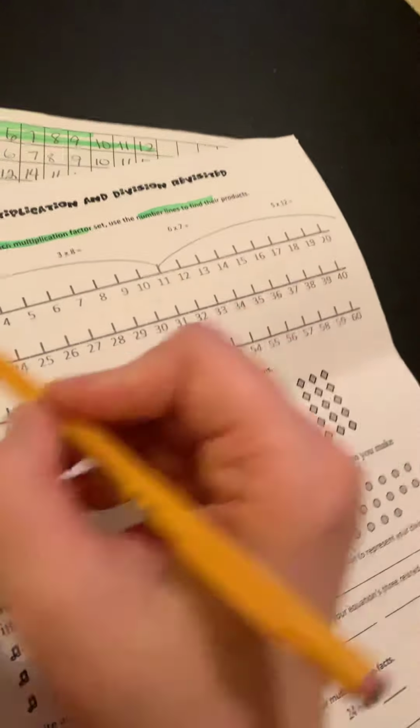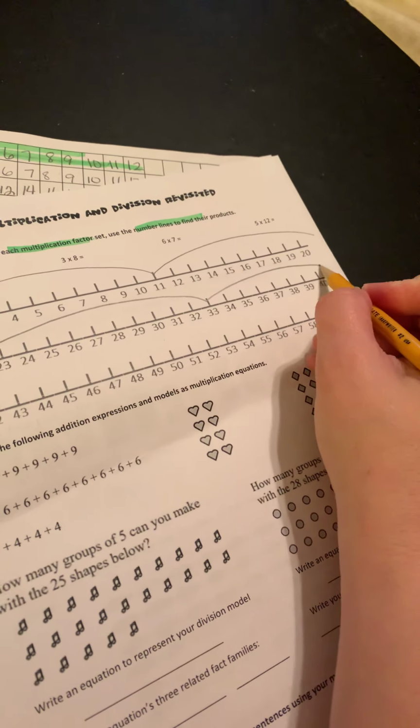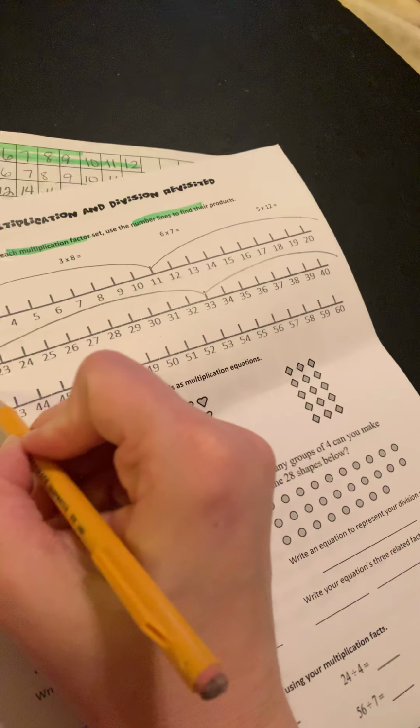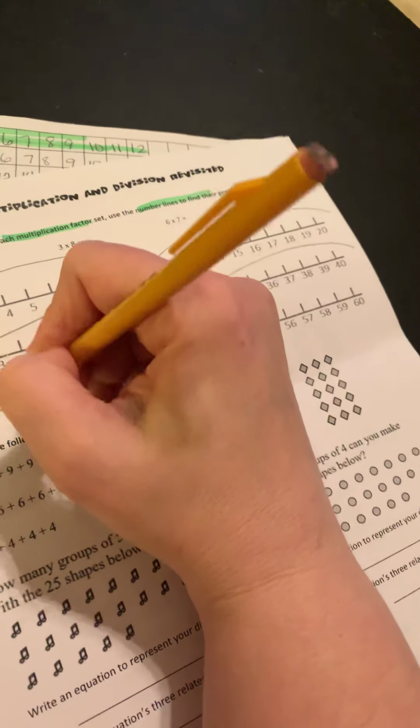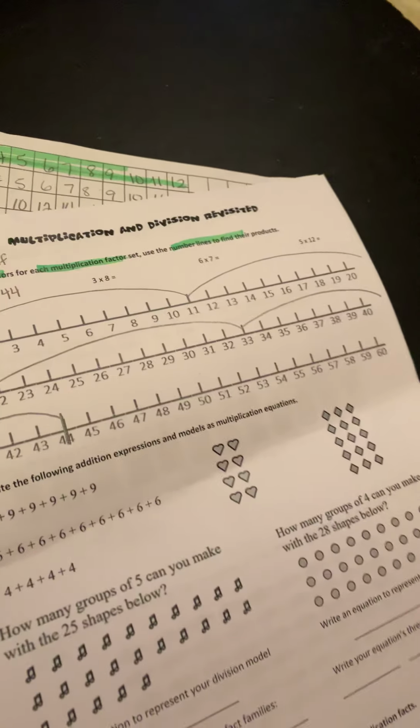See how I'm not touching? Touch. And then 33. And then what? 44. So I'm not going to touch. All right. So there's one of my marks. All right, now I'm going to use our highlighter.